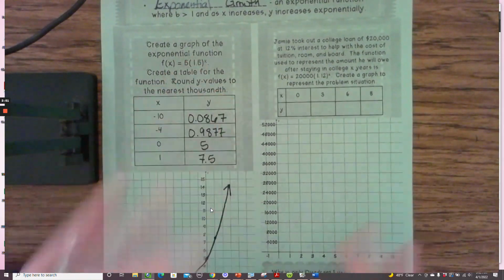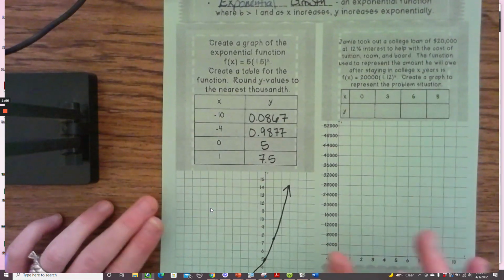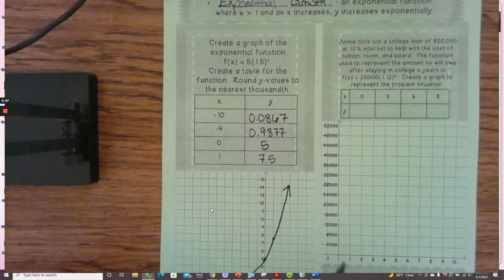Alright, our next one. Jamie took out a college loan of $20,000 at 12% interest to help with the cost of tuition, room, and board. The function used to represent the amount he will owe after staying in college x years is f of x equals 20,000 times 1.12 to the x power. Create a graph to represent the problem. So again, we're going to do a table.